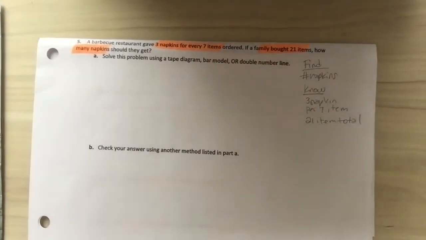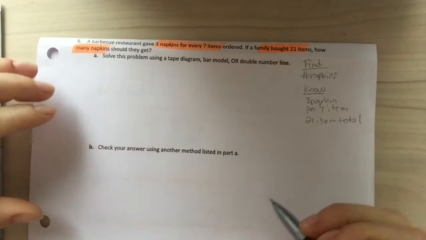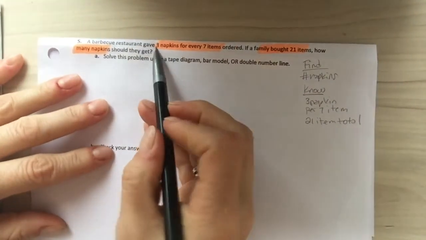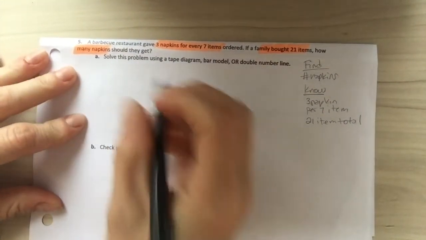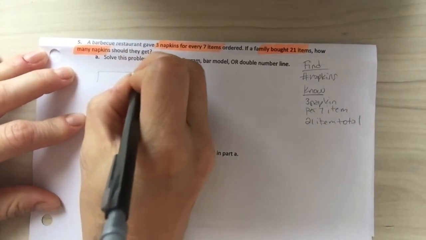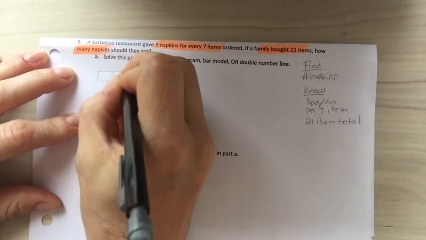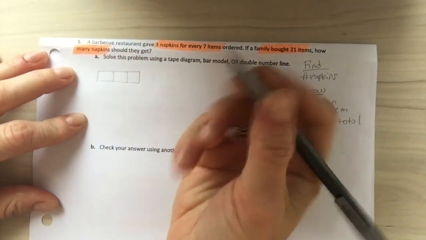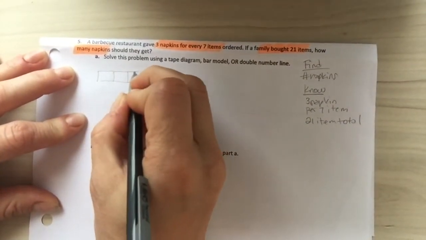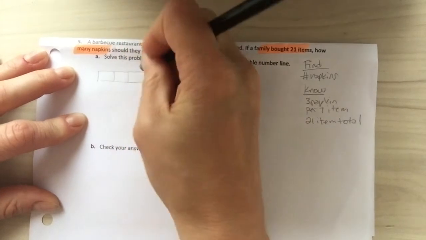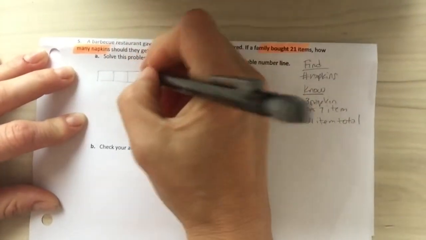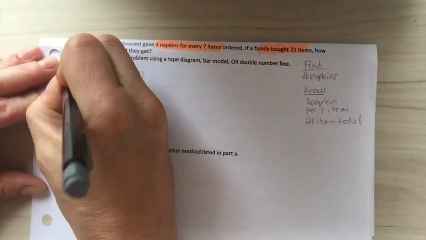Okay, so when I see this one, the first thing that jumps out at my mind is actually a tape diagram. So I'm going to do a tape diagram for this. And for a tape diagram, I just simply model the ratio I see. So 3 napkins, I could show that with 1, 2, 3 even boxes. I'm going to make it a little bit more even, and I'm going to call that napkins.